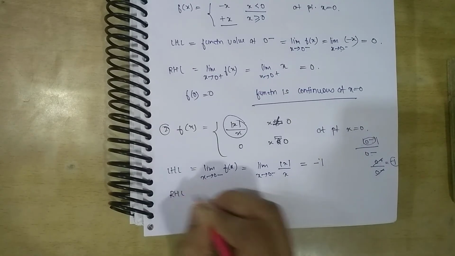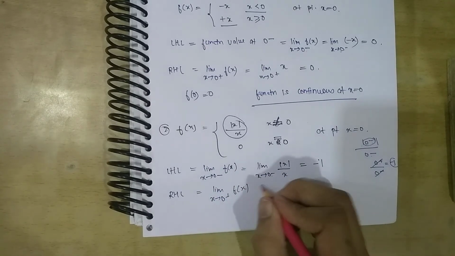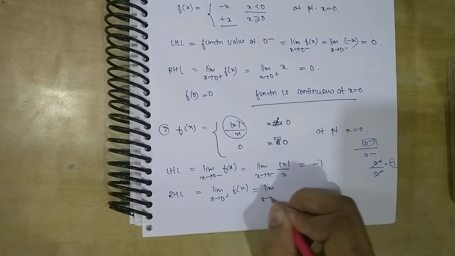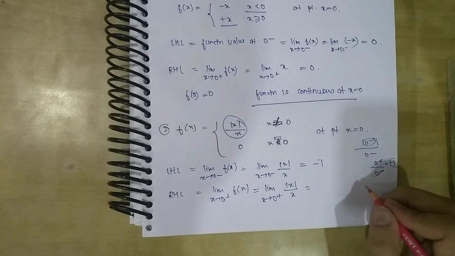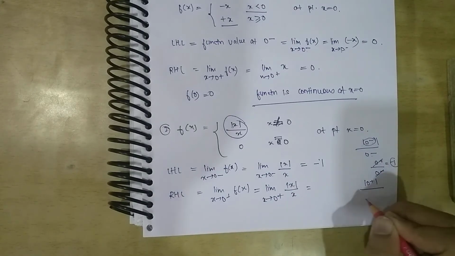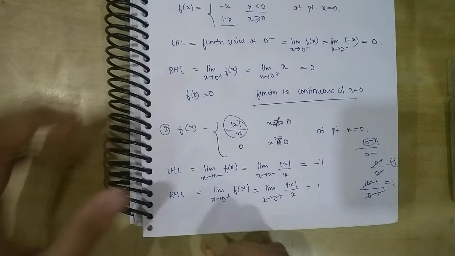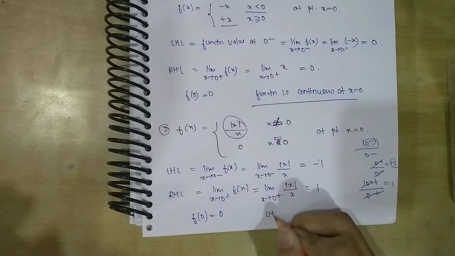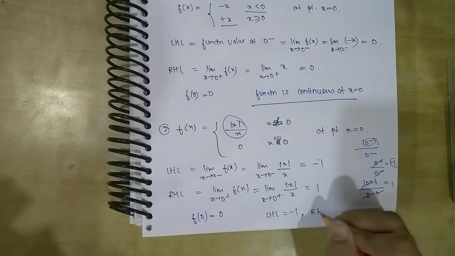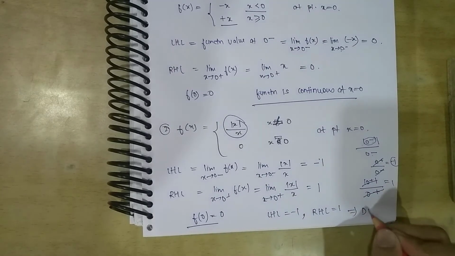Let's consider the RHL. It is limit x tending to 0 positive f(x). Again substituting the same value of f(x), this time we substitute here 0 positive and 0 positive here. So these both are the same, giving me 1. So RHL is 1, and also the function's value at 0 is 0. So LHL is -1, RHL is 1, and the function's value at 0 is 0. So it is again discontinuous. Fine, that was an easy example.